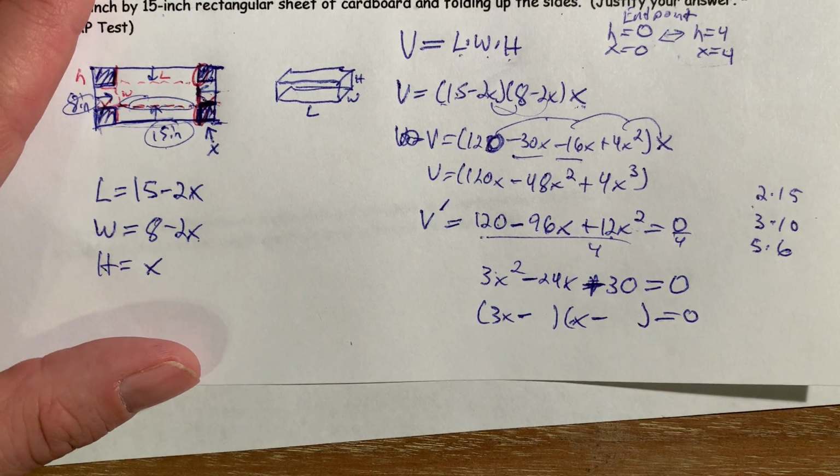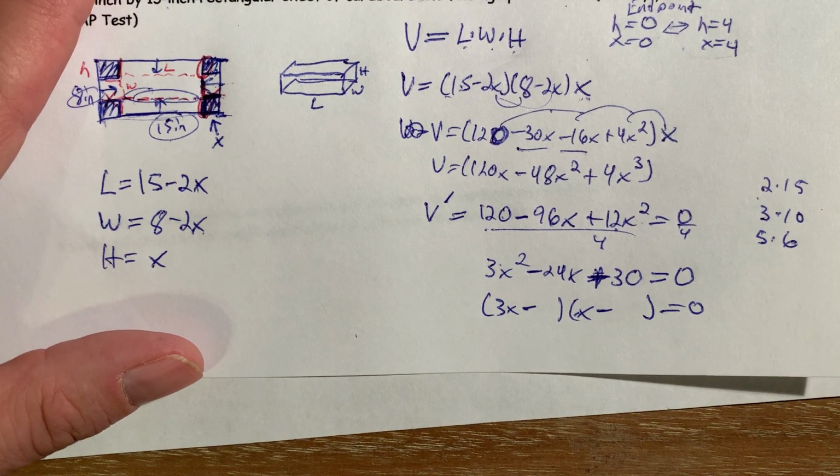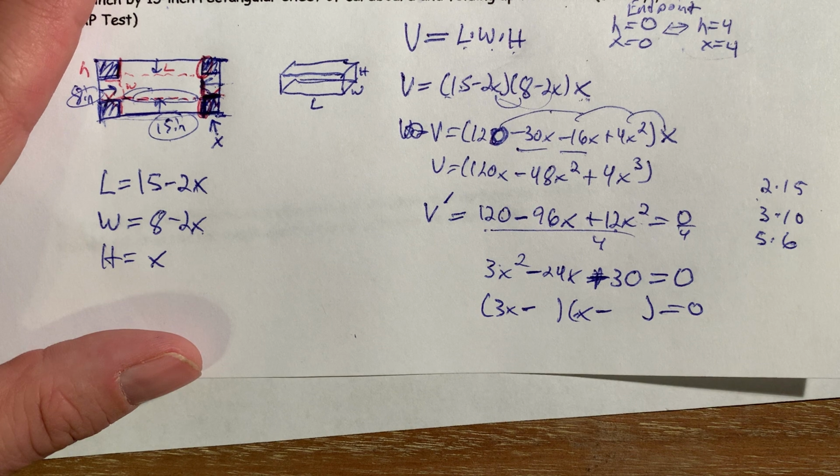Am I missing a way to multiply to make 30? What's wrong here, guys? Man, I'm at the end of a long day and I'm blanking on how to factor, apparently.